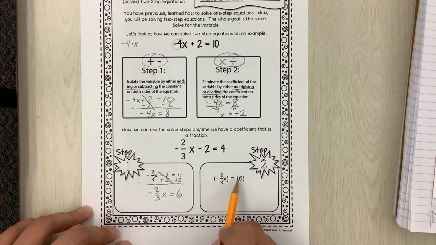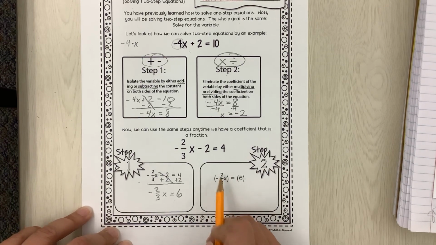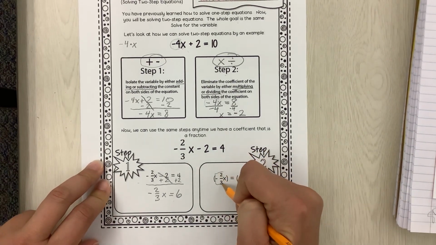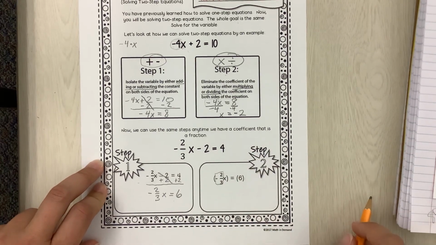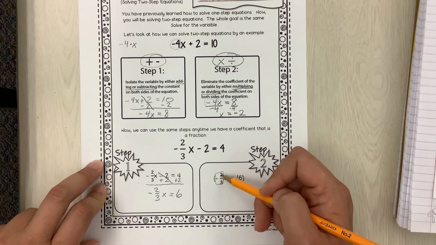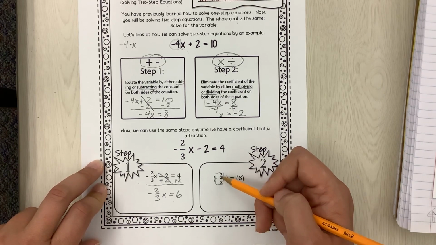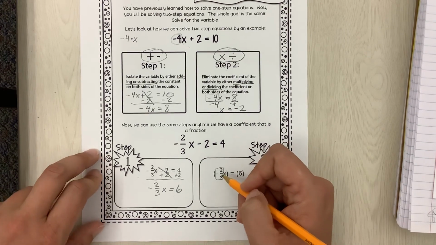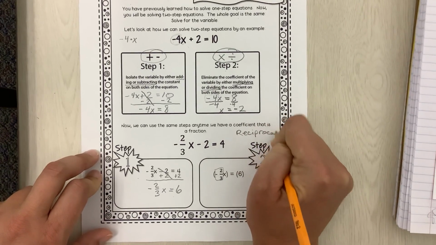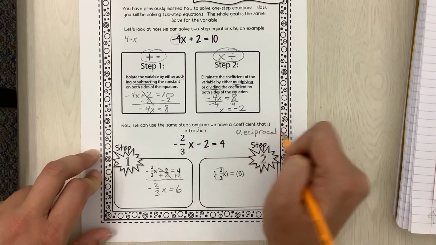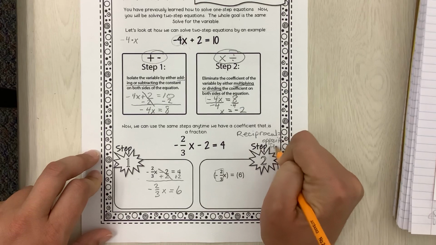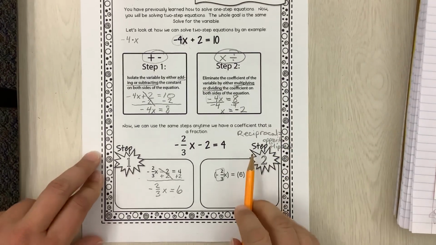So here we are. This is what we have now. What is keeping that x from being by itself? Well, negative 2/3 is keeping x from being by itself. Because this is a fraction, remember fractions are like dividing, so we are going to multiply the inverse, or the reciprocal. Reciprocal, let's write that. Reciprocal is another way of saying, we'll put an equal sign, opposite or flipped. Okay, so we're going to flip it.